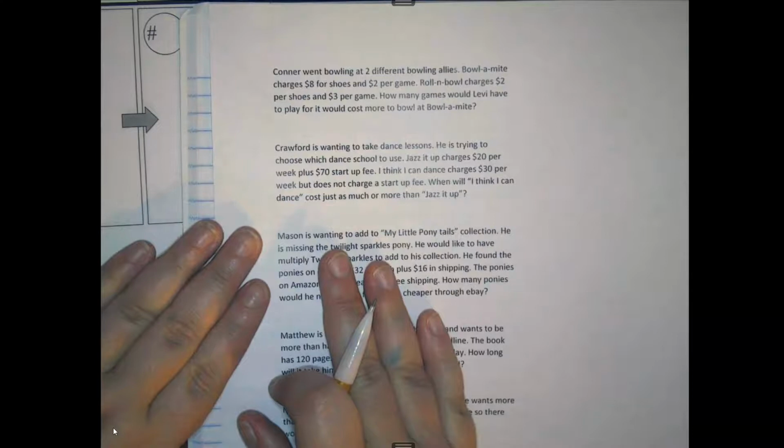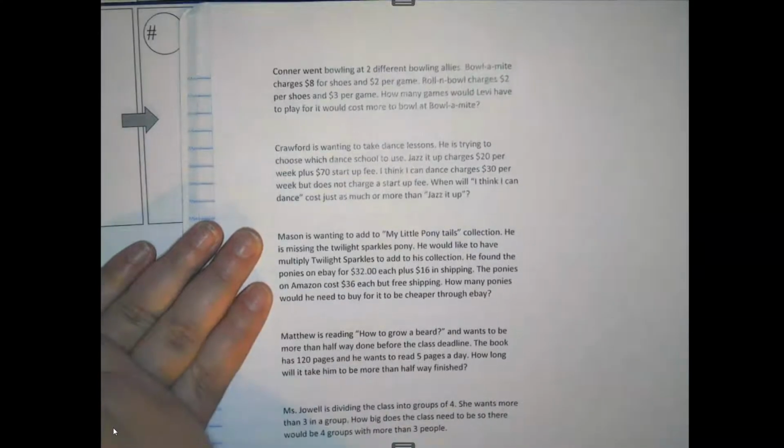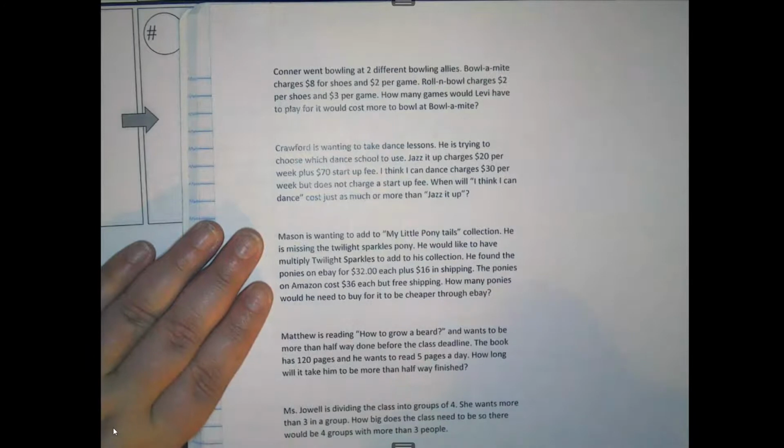Connor went bowling at 2 different bowling alleys. Bowl-O-Mite charges $8 for shoes and $2 per game. Roll and Bowl charges $2 for shoes and $3 per game. How many games would Connor have to play for it to cost more to bowl at Bowl-O-Mite? All right, so we have Connor.